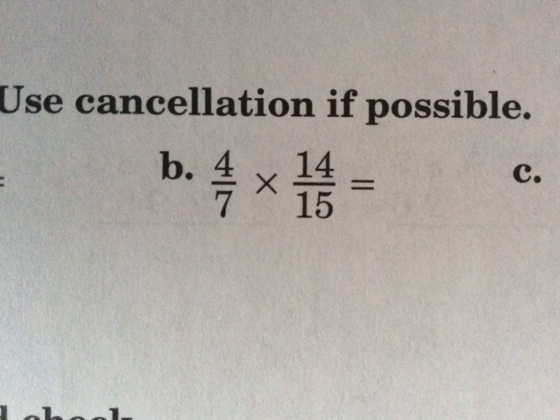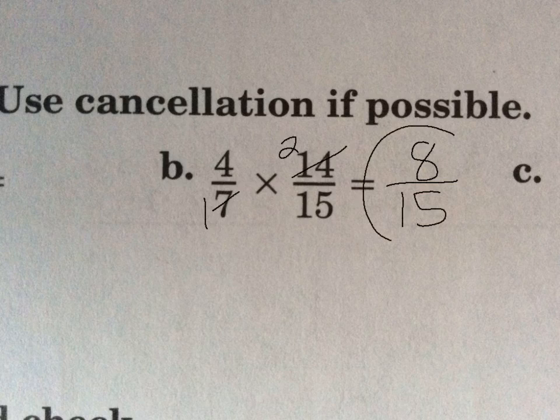B, 4 and 15. Does anything go into 4 and 15 besides 1? No. 7 and 14. Does anything go into 7 and 14? Yes. 7 does. 7 goes into 7 one time. 7 goes into 14 two times. And now we can multiply across. 4 times 2 is 8. 1 times 15 is 15. Our answer is 8/15.